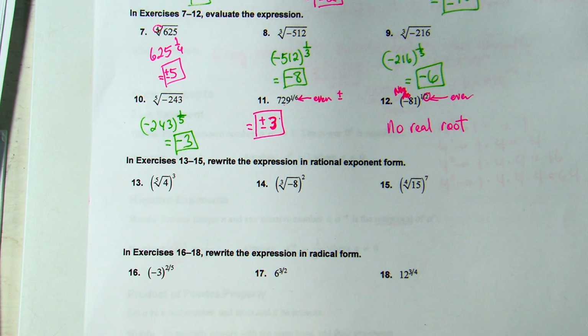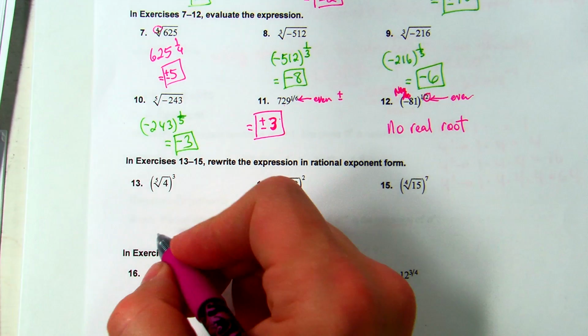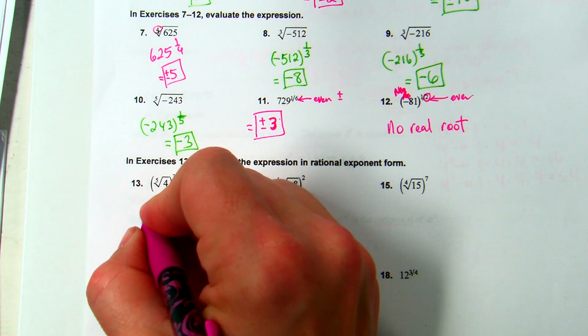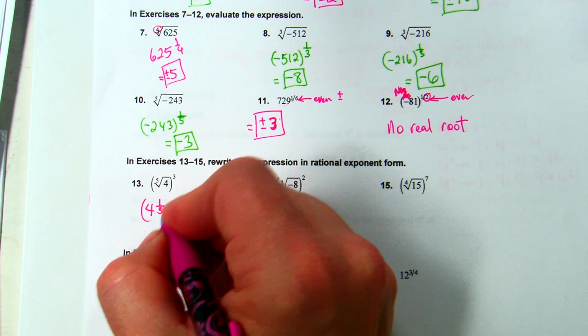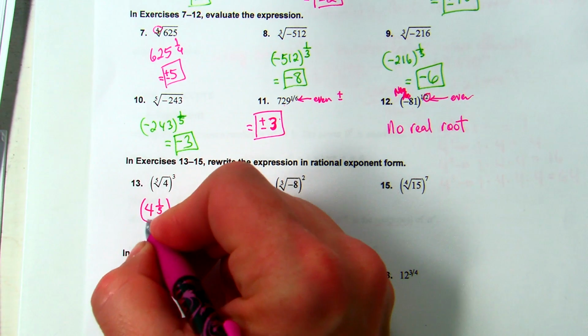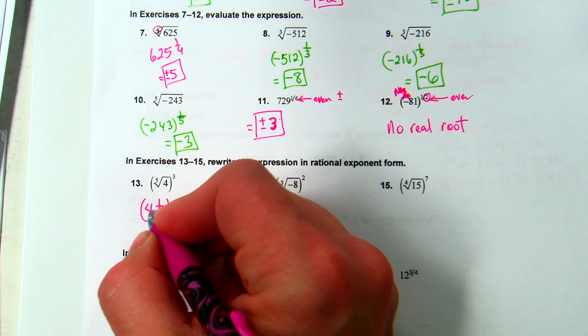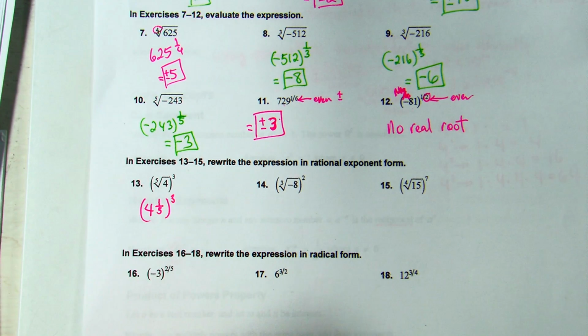Number 13, rewrite the expression in rational exponent form. So we don't necessarily have to solve these. We're just going to rewrite them. Okay? So in this first one, if we're rewriting this, we know this is the same thing as 4 to the 1/5 power, because we know that the radical is 1 over n, right? The radical form here, the n is 5. So you can rewrite that as 4 to the 1/5 raised to the 3rd power.